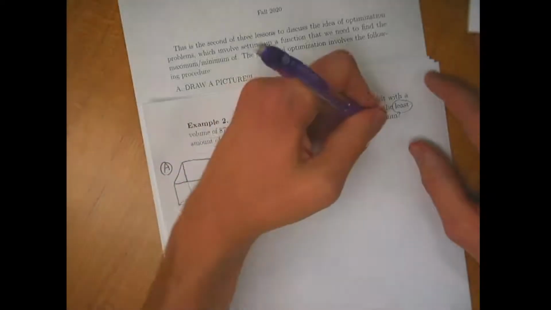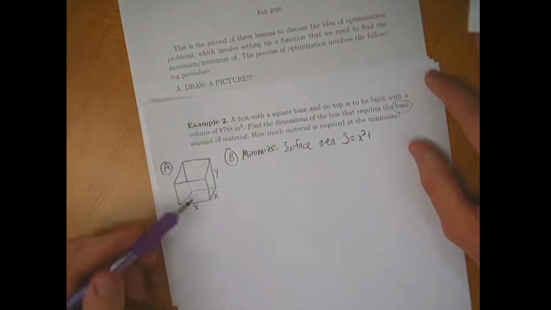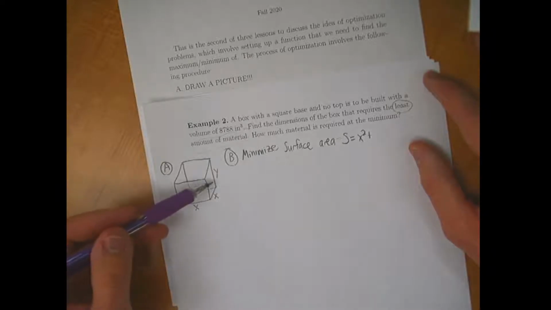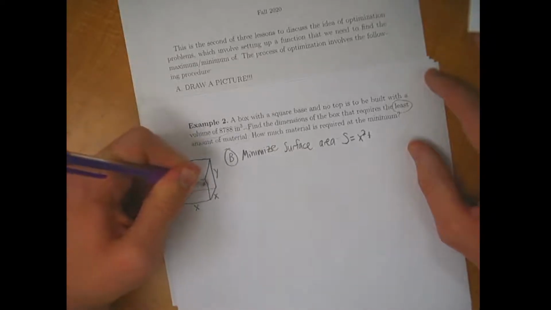X squared. Yes, x squared, right? Okay. And then plus, well, let's see. What remains are the 4 individual sides. Now what you'll notice is that each of the individual sides has dimensions x by y, right?